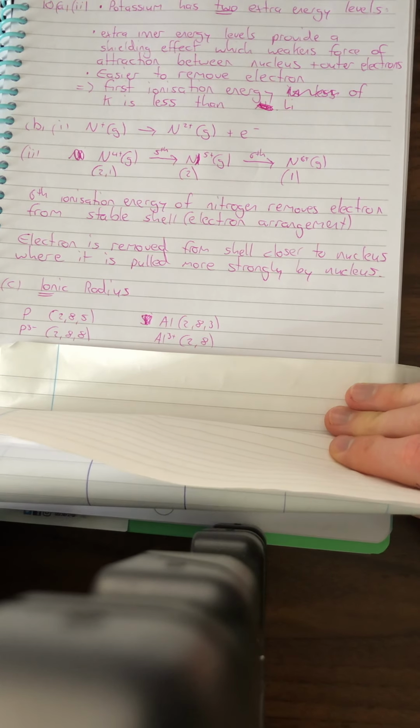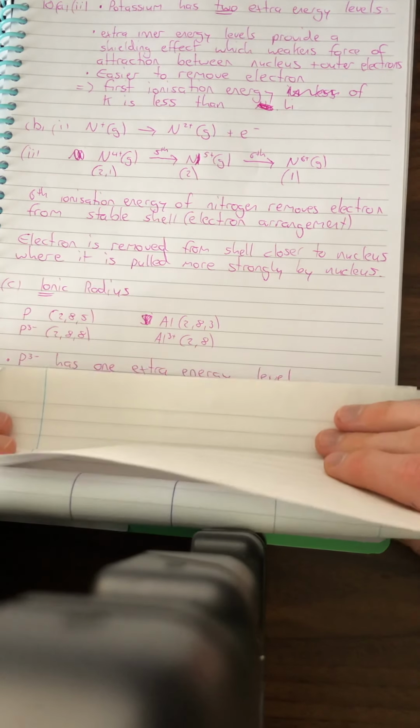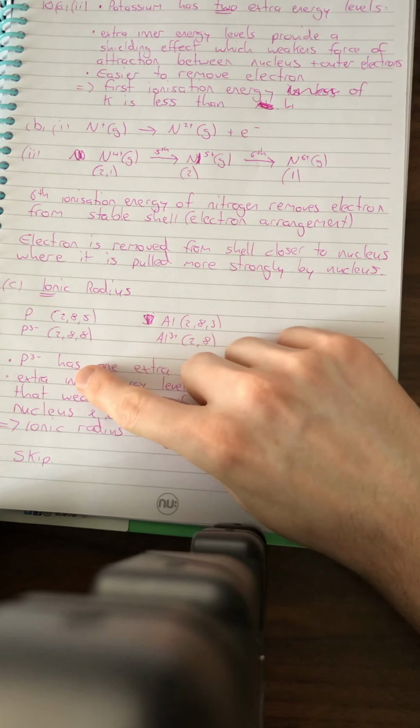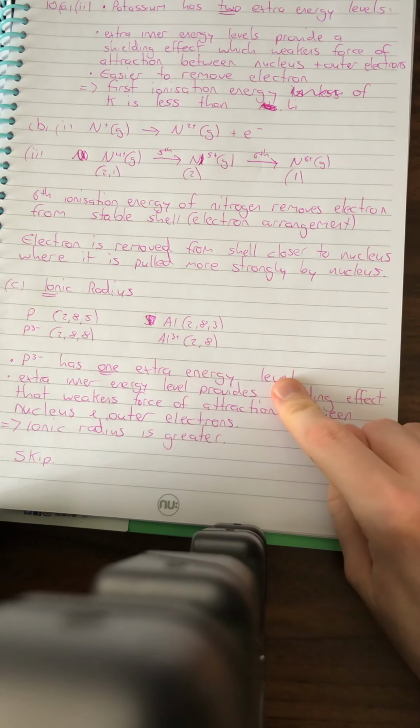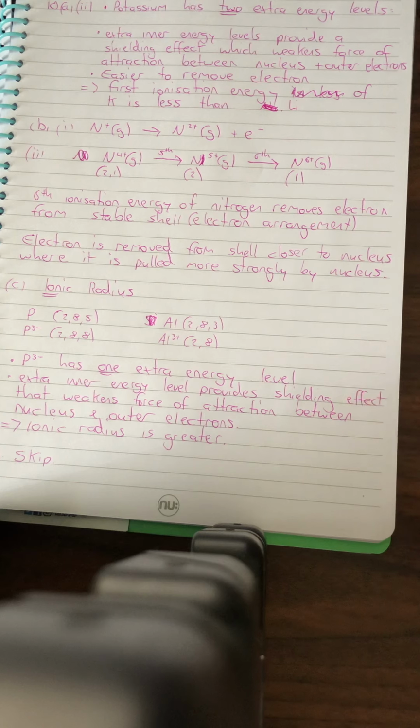What do you notice? Phosphorus has more energy levels. How many more? One. So I'm just going to show you the answer now actually. P3 minus has 1 extra energy level. The extra energy level provides a shielding effect. What does that do? It weakens the force of attraction between nucleus and outer electrons. Therefore, the ionic radius is greater. Simple. And then question 11 we were to skip.